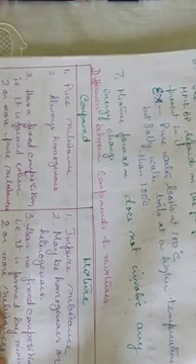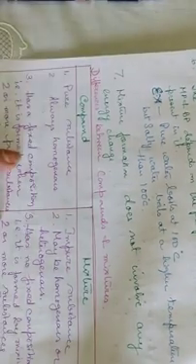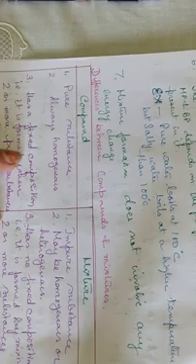Seventh point: mixture formation does not involve any energy change because there is no chemical combination. So there will be no energy change.